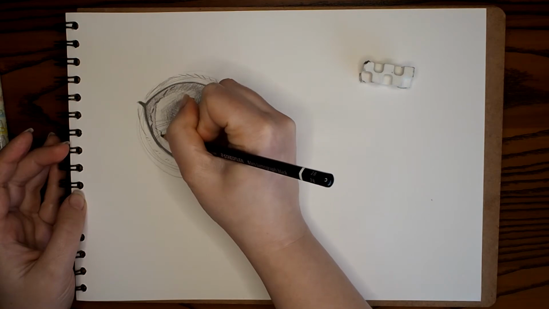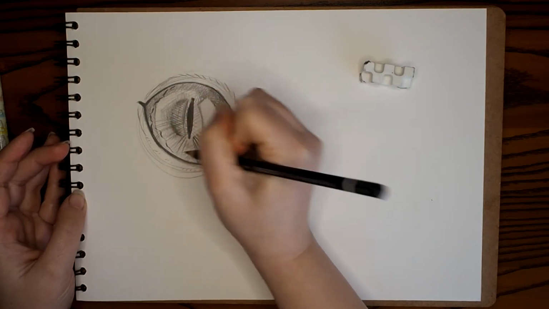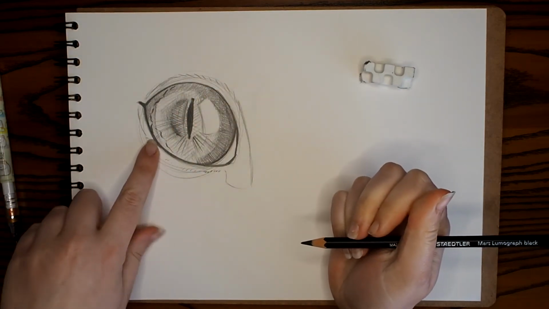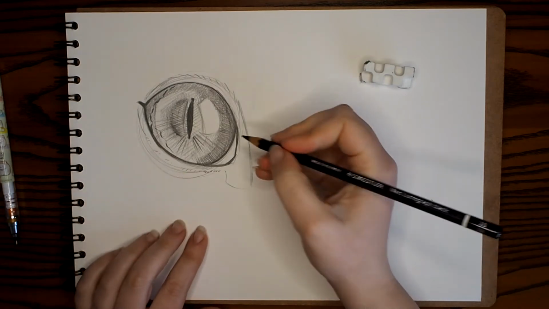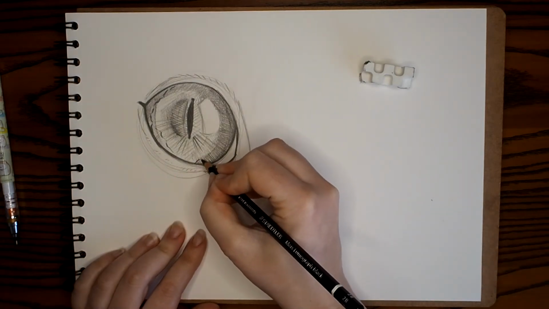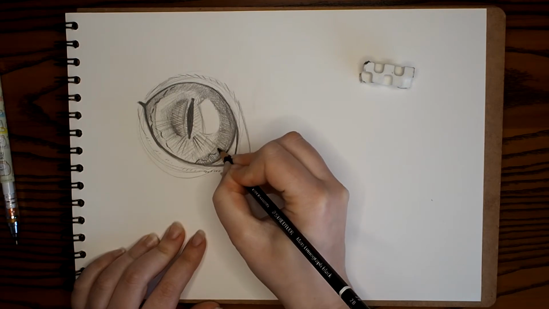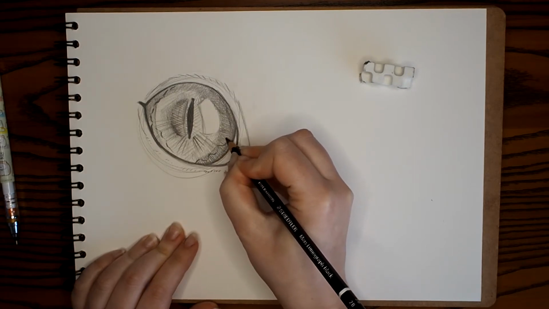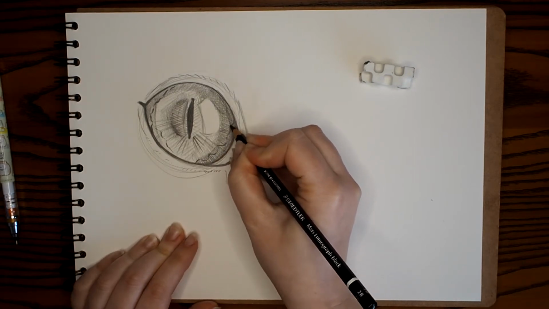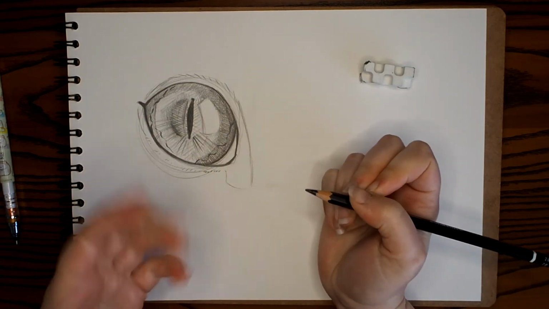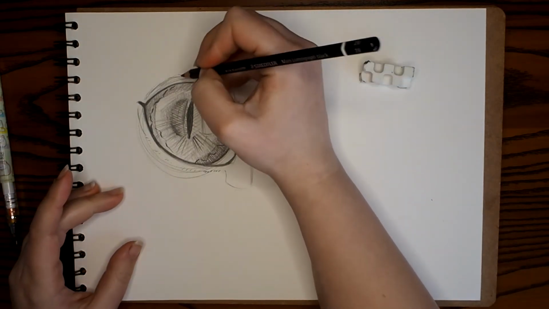So thin, press, thin, press. And you can see it adds just this nice variety. And it's the same here, so the muscles kind of go like this. And it's this ever so slight attention to detail that, I think, makes it pop a little bit more.